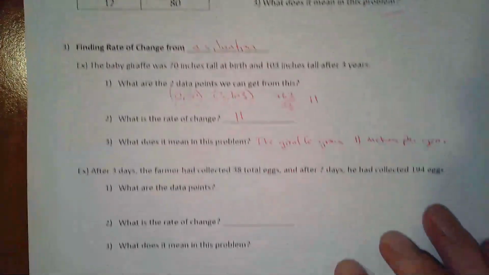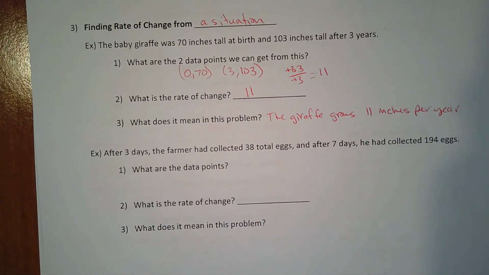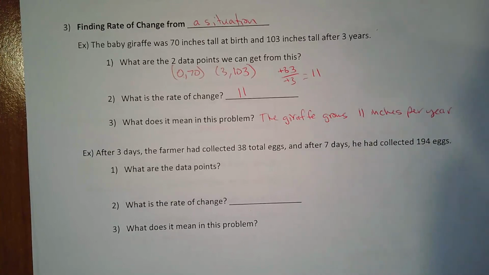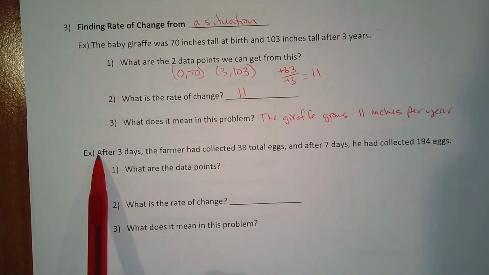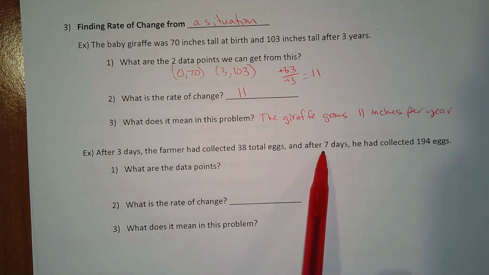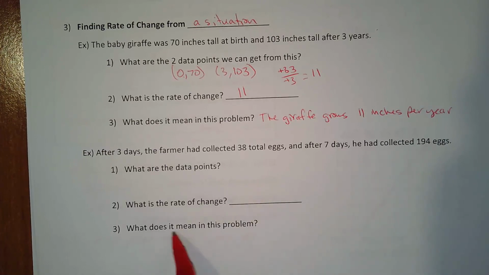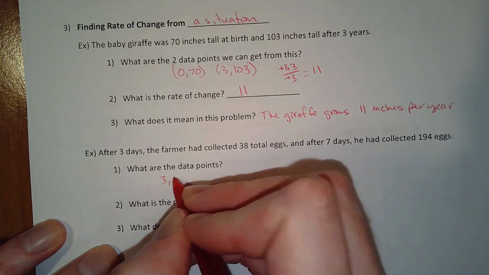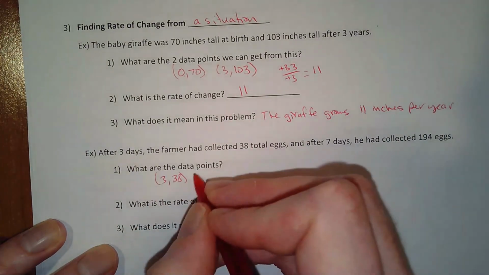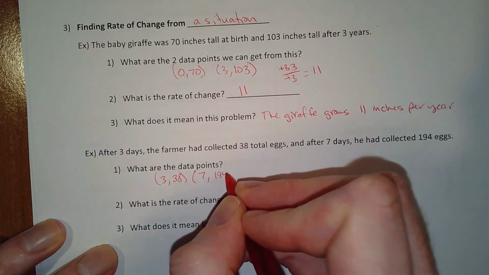Okay. Next one. After 3 days, the farmer had collected 38 total eggs. So in those 3 days, he collected 38 total eggs. After 7 days, and we're just assuming this is from the same starting point. So maybe this was the beginning of the month, 3 days later, and then this is 7 days after the beginning of the month. So they're from the same reference point. He had collected 194 eggs. So what are the data points? After 3 days, he had 38. After 7 days, he had 194.